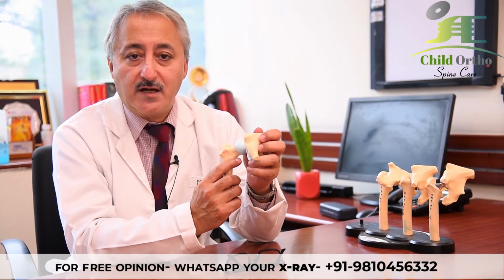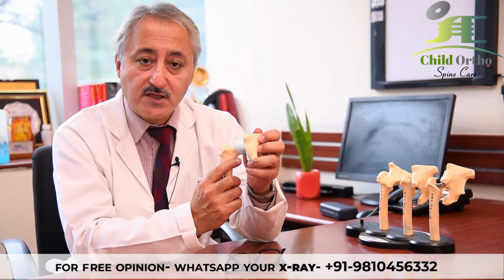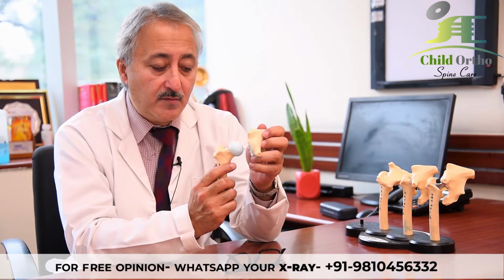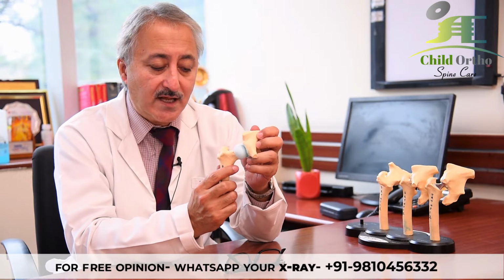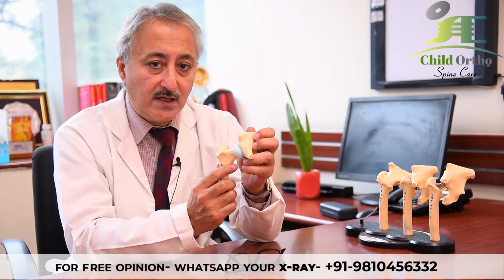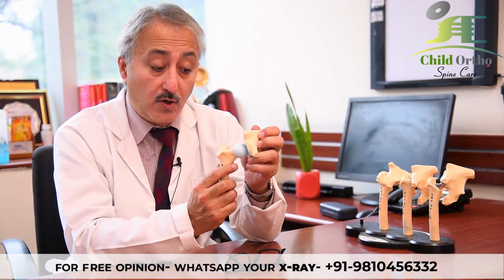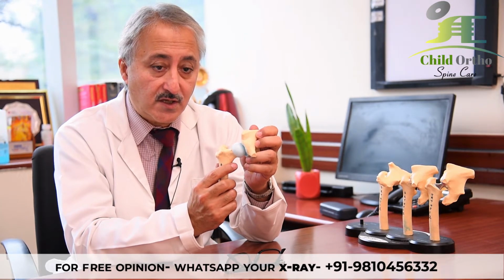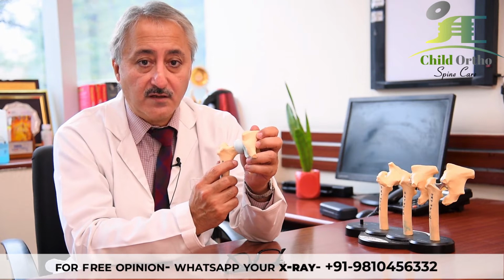When it is present at birth, it is called a congenital hip dislocation. It may not be totally dislocated. It may just have moved out slightly, then it's a mild subluxation, or a lot more, then it is a moderate or a severe subluxation, and then the third step would obviously be a dislocation.